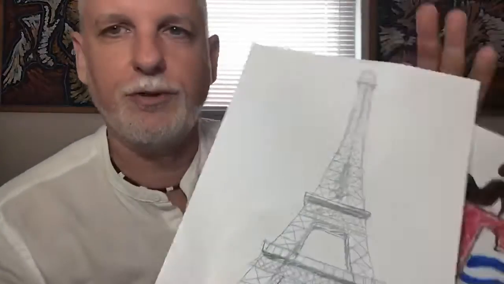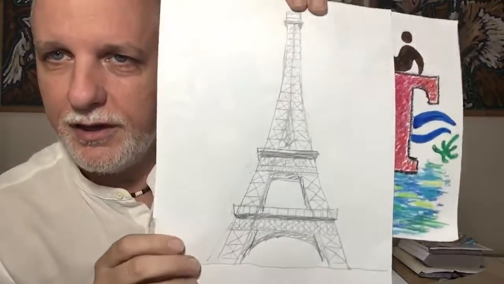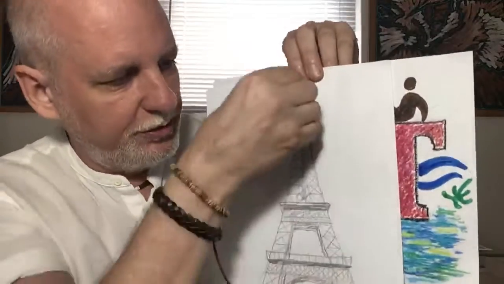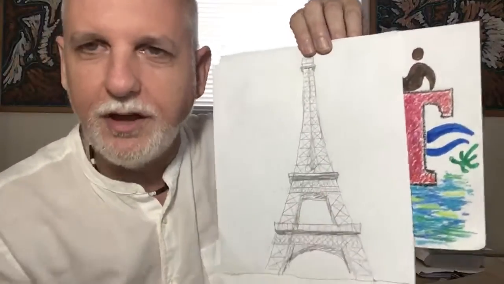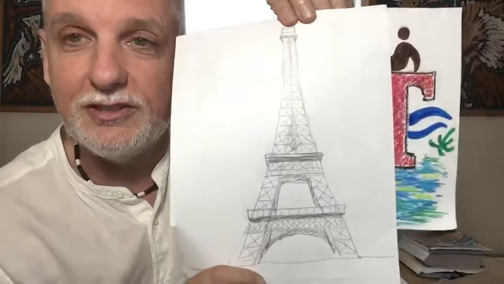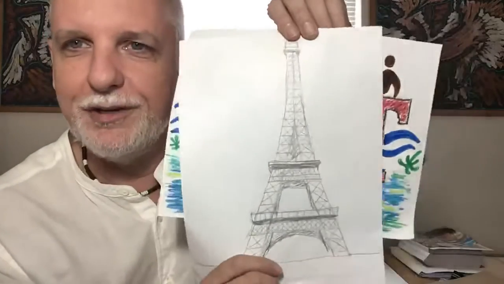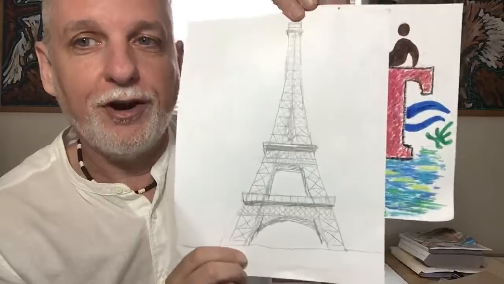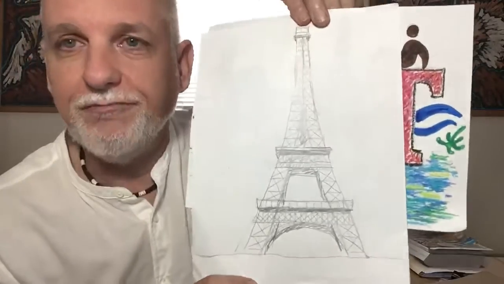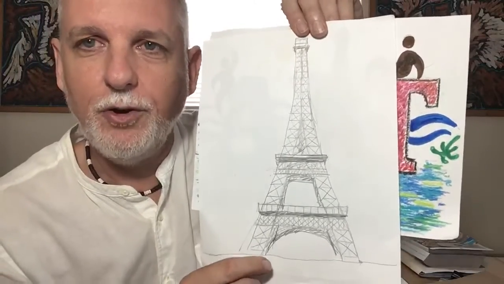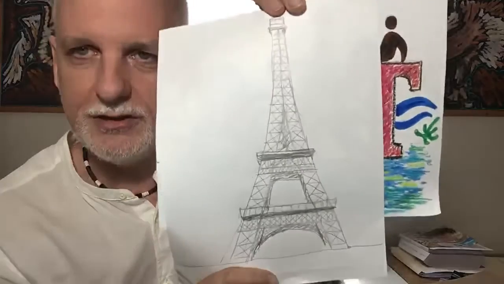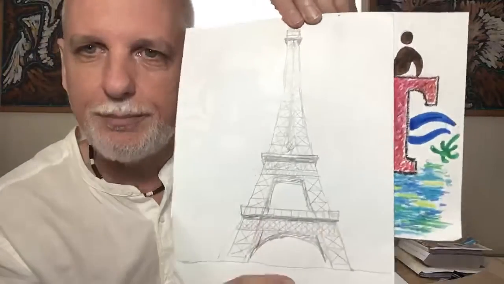And here's what I drew. And if you were able to do just a tall, pointy shape with a bunch of lines on it that sort of look like steel girders, that would be great. Or if you really wanted to work at it, you could find a picture of it, or you could freeze frame whatever it is I was doing and just try to copy your best.